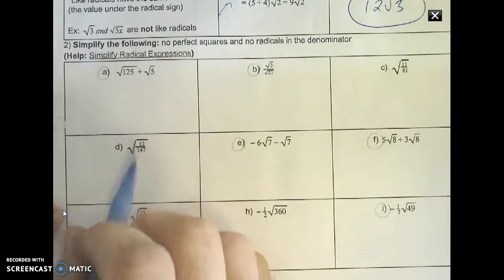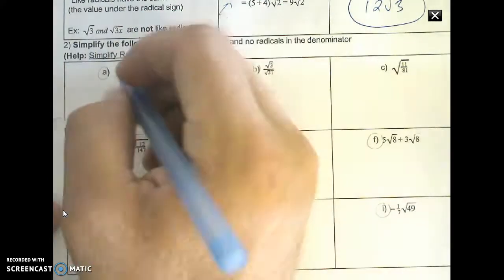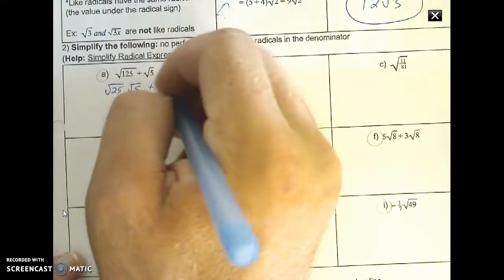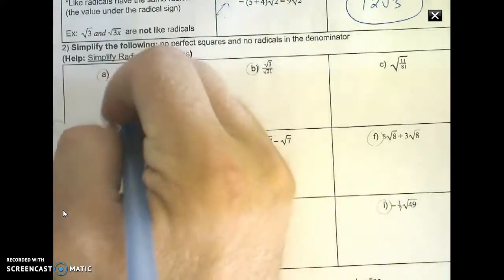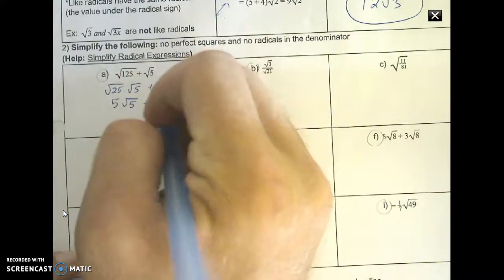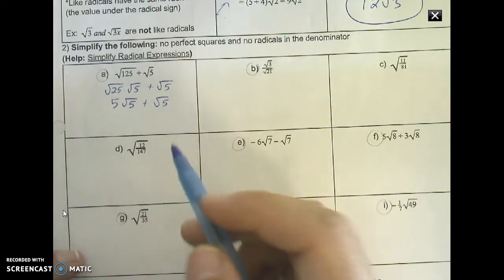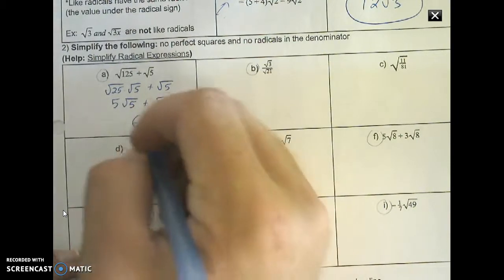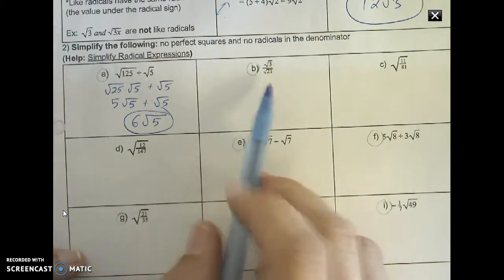Square root of 125 plus root 5. So I'm going to break this down. Okay? Square root of 125, I know that 25 can go into it 5 times. Alright, what's the square root of 25? 5. Okay, technically, what number's out here even though it's not written? Just a 1. Okay? So the 5 root 5 plus 1 root 5, grand total I have 6 root 5s. We're all set. Good.